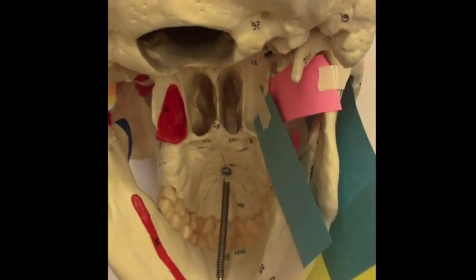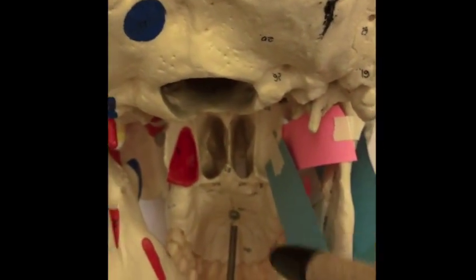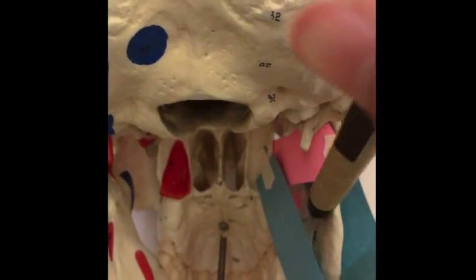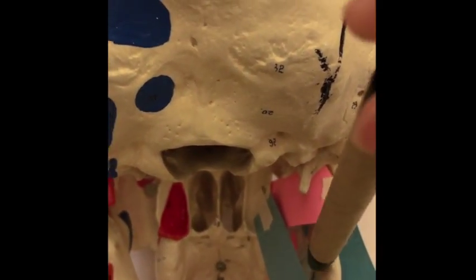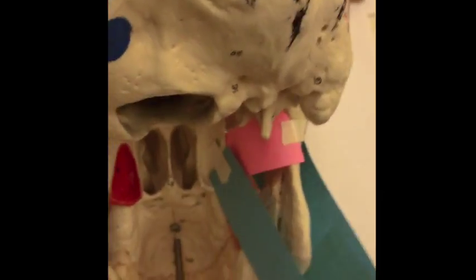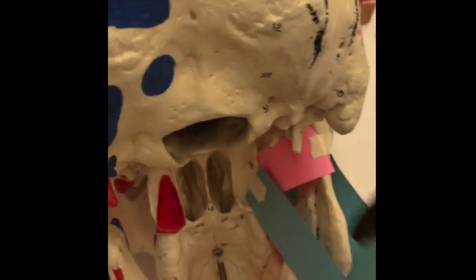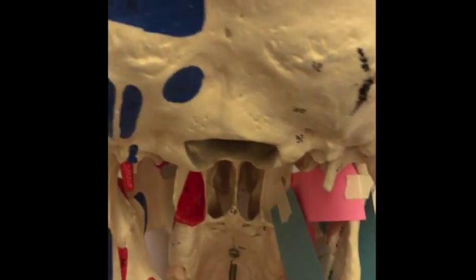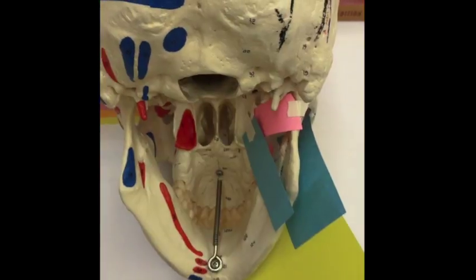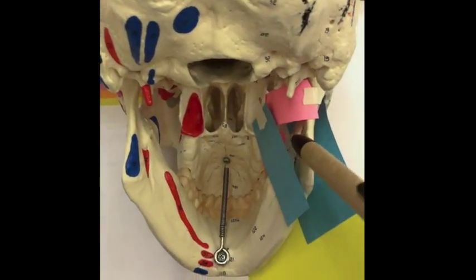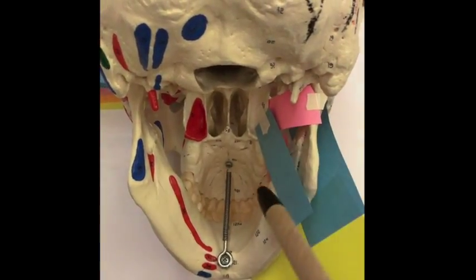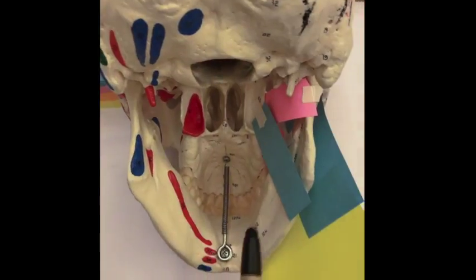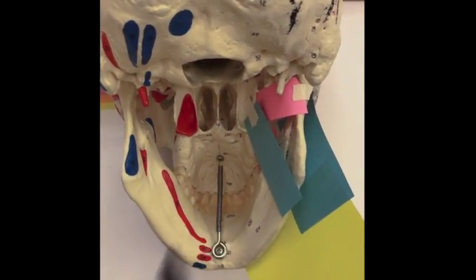This space also, as you know, encloses here the inferior alveolar nerve, because this is the foramen of the inferior alveolar nerve. So we have here blood vessels, nerves, that's why the space is important. As you can see, this space can easily communicate with the submandibular space and the parapharyngeal spaces.